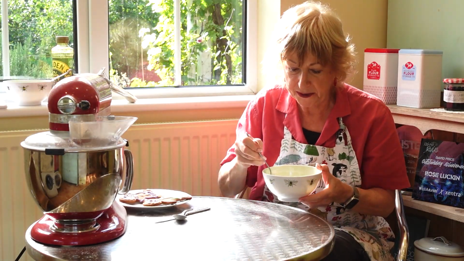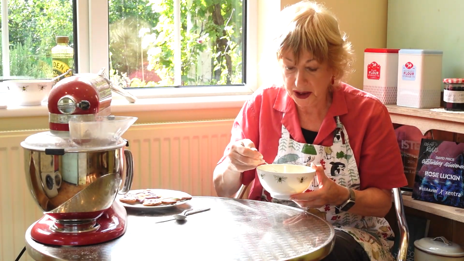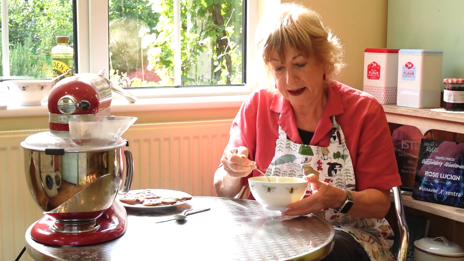Now you can think about this ingredient that binds our dough together as being a little bit like the labels in a data set.